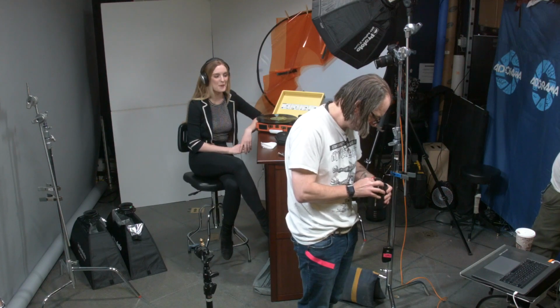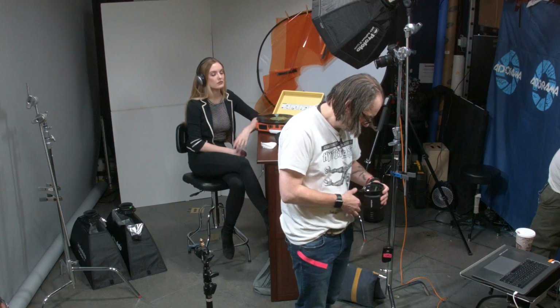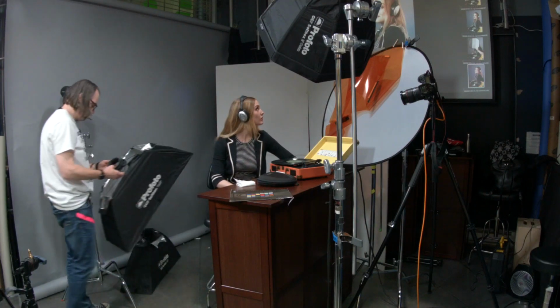All right. I am setting the channel and group. I could use the app to do this, but I'm not going to. So this is the ProPhoto B10, which is a little baby light, 250 watt seconds. I'm gonna use the hair light. I probably don't even need this, but I'm gonna throw a strip on there. This is a 1x3 strip, OCF. Close the back. And we'll see what we got here.